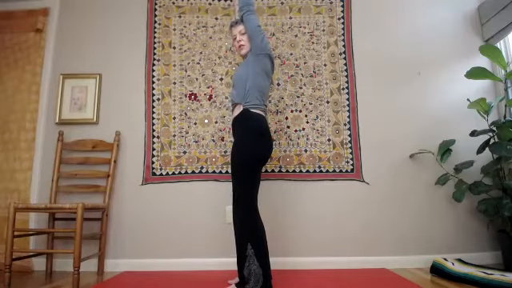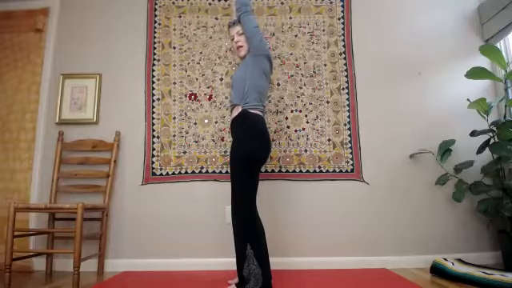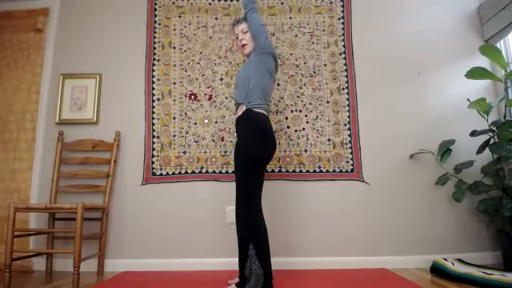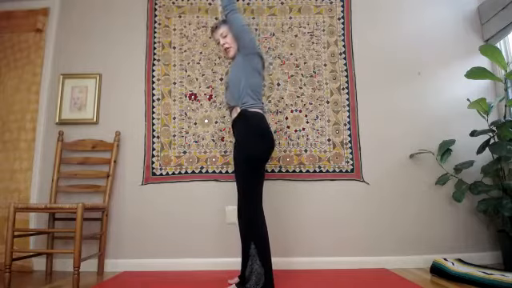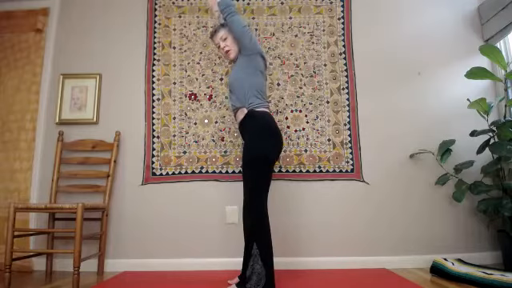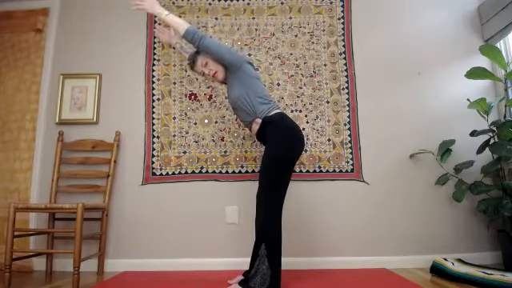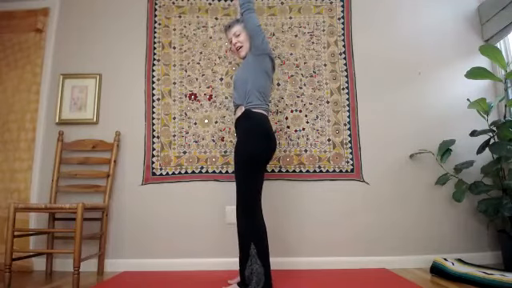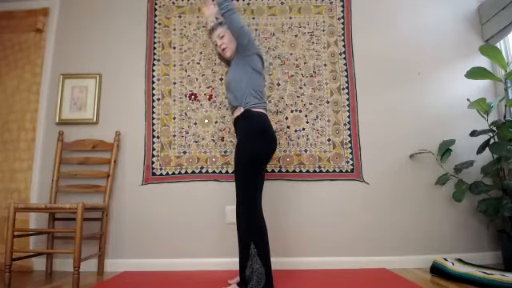Coccyx, you don't tuck it. It's just there. It's the pelvic bones that drop. All right, now, as you're exhaling and you're coming forward, listen to me. Don't go back, even with the buttock bones curled. Let's stay here and let's go forward.